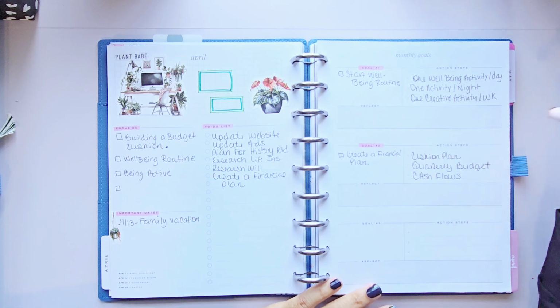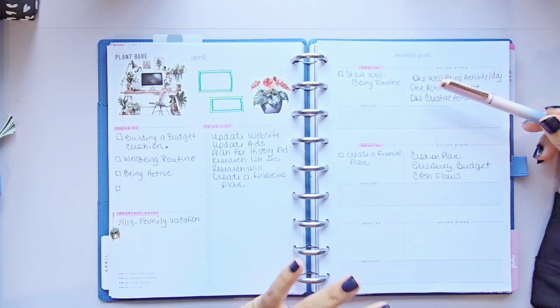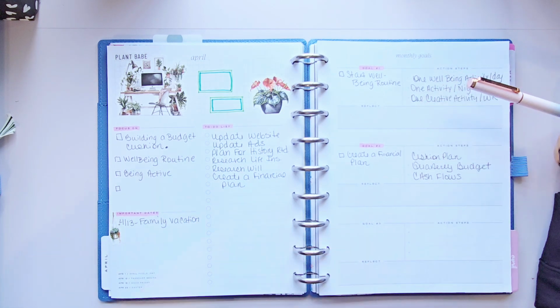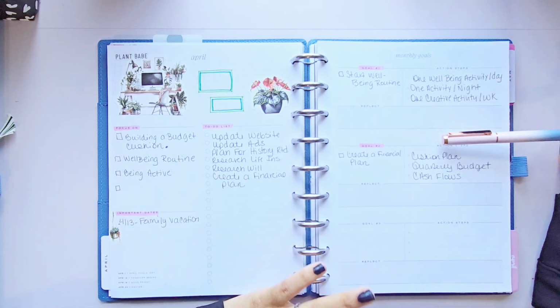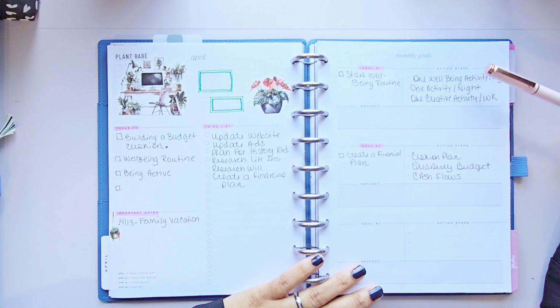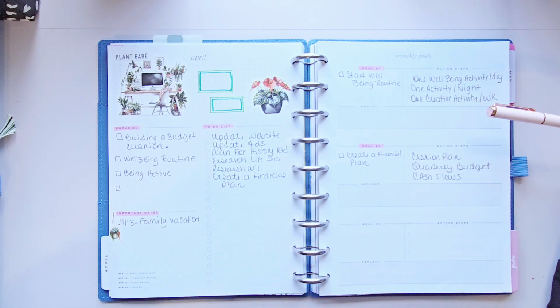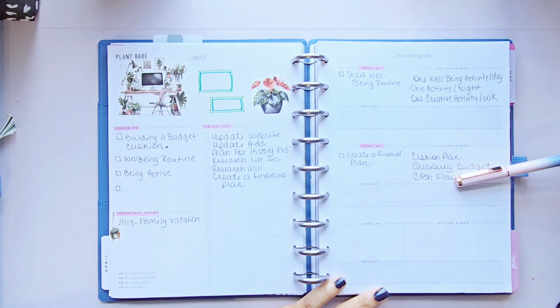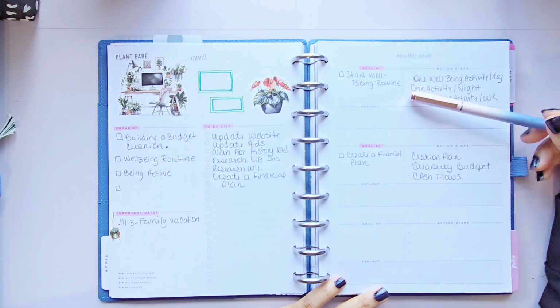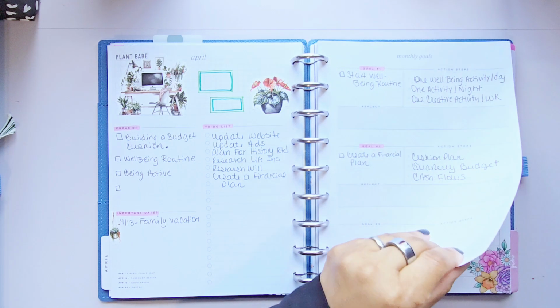What I will say about my goals section is that I do have a goals planner. I use my Hemlock and Oak. I love that planner. I will probably show that planner at the end of this video because this is about after the pen in most of my planners. So I only use this section to really help me break down actions for the month. And I think that's why this is really useful.